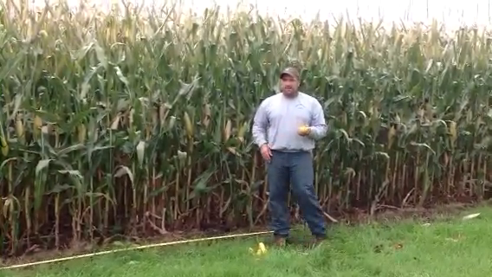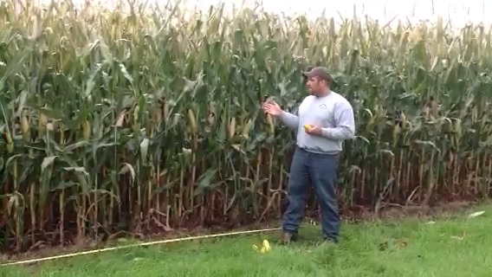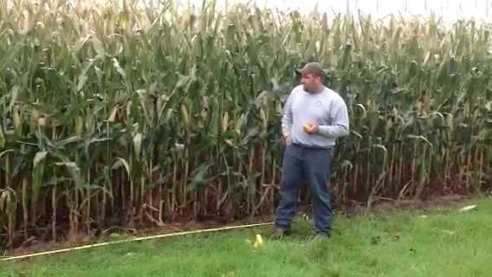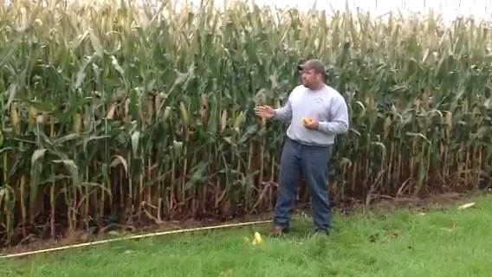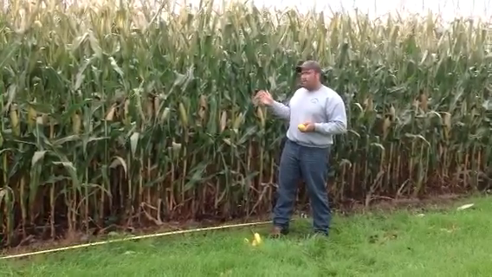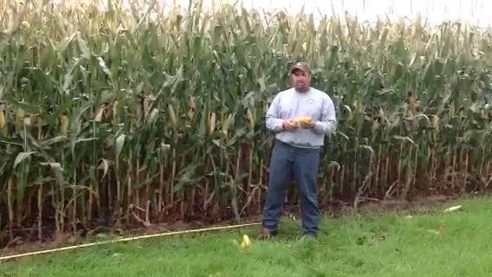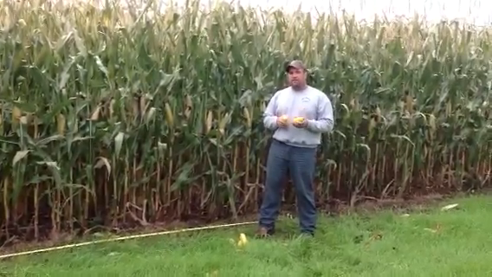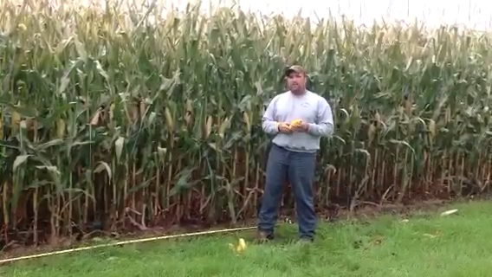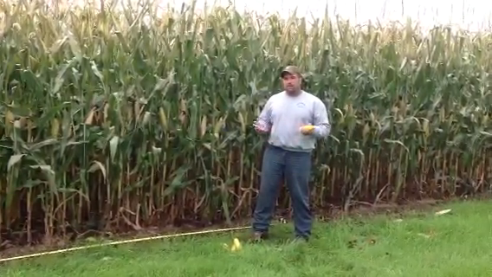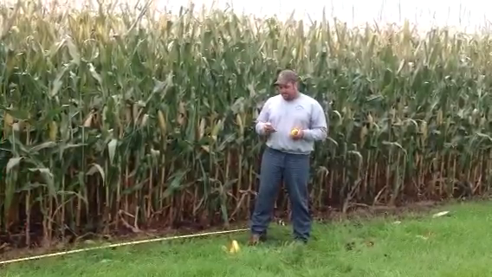So now the next step is to make our yield estimate, and we're going to take the 34 plants that were in our 17 feet 5 inches times our kernels around times our kernels long and divide it by a factor of 90, which is our growing factor for the year.